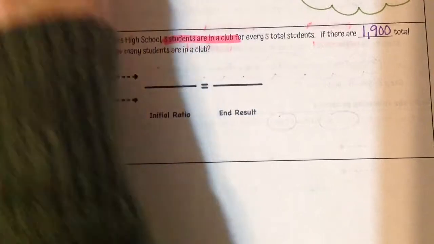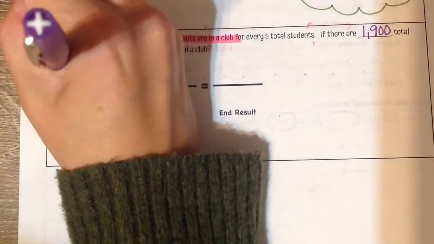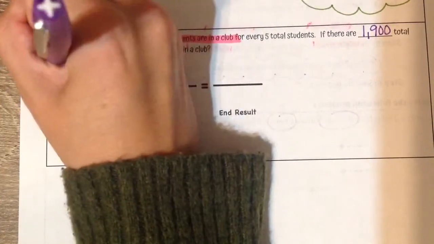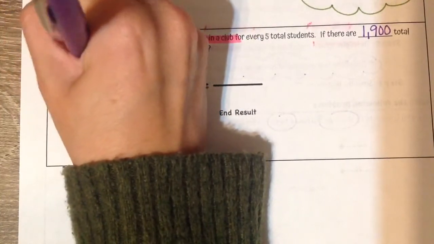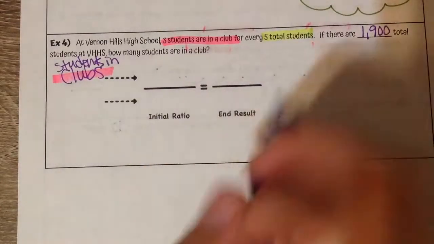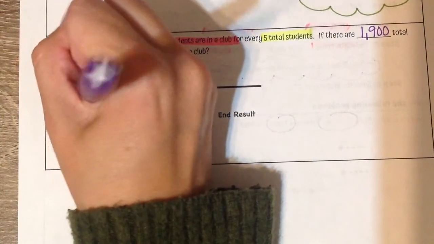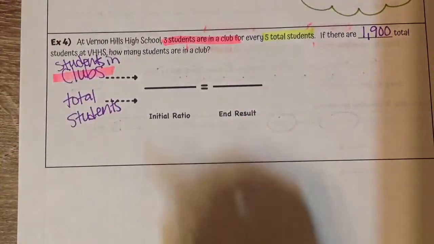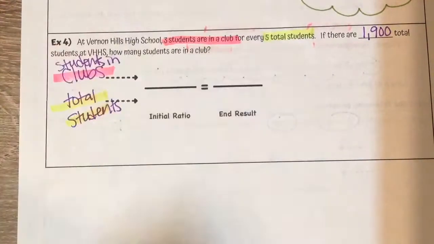So that's our first unit, is clubs or students in clubs. Students in clubs for every 5 total students. So total students is our other unit. So we're comparing those in a club to the total students.